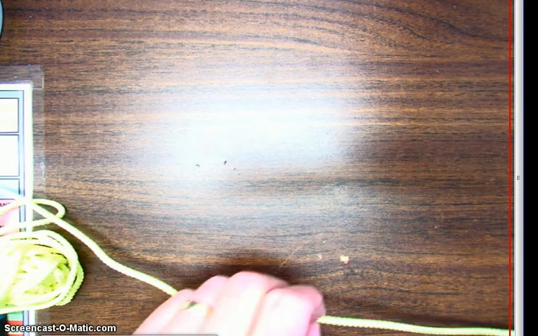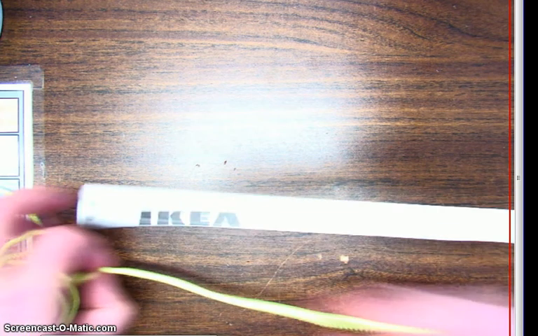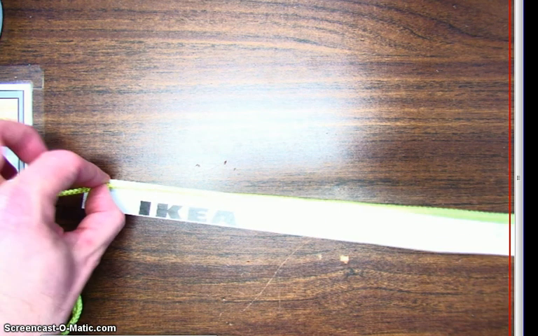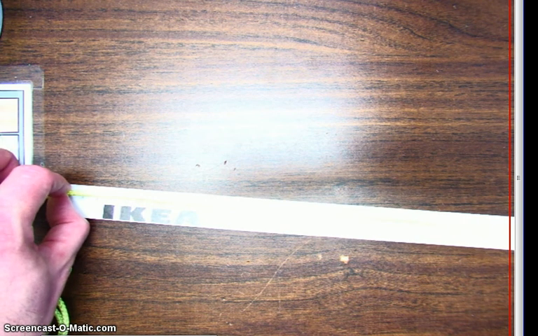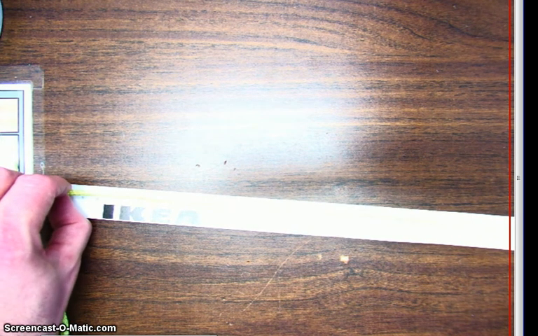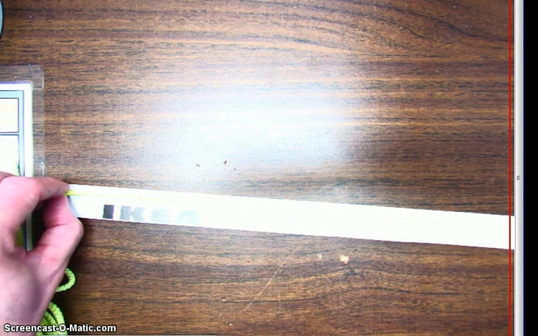So the circumference is this length of string here. Then I'll simply take my ruler and measure it in centimeters, just because that is the metric system in Canada, it's easiest. So I'll put my finger on the 0, measure all the way to the end, and at the end, I'm at 40 and a half. I'm going to remember that number now. That's 40 and a half.